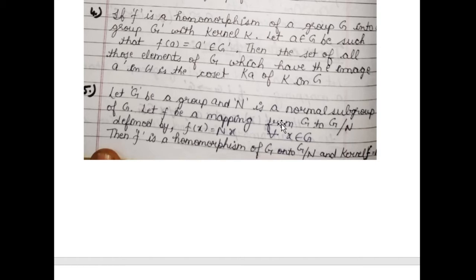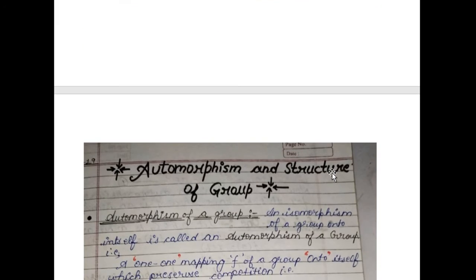We define the mapping f from G to G/N, denoted by f(x) = Nx for all x belonging to G. Then f is a homomorphism of G onto G/N, and the kernel of f is equal to N. This is a very important property.